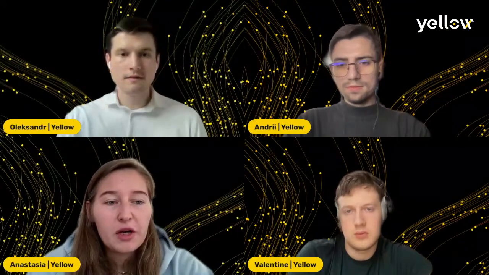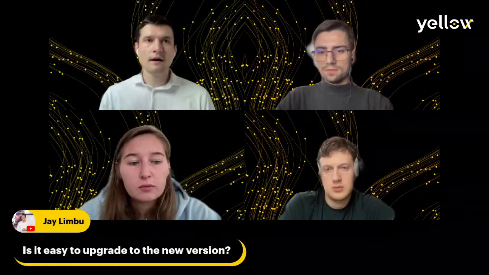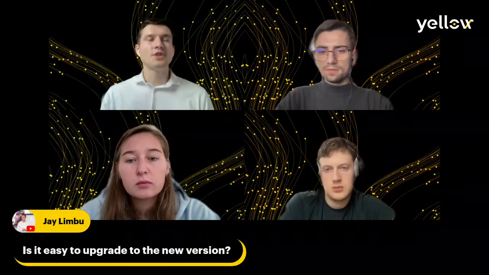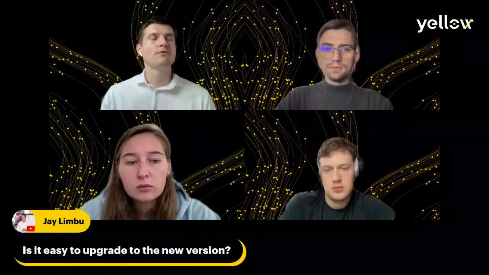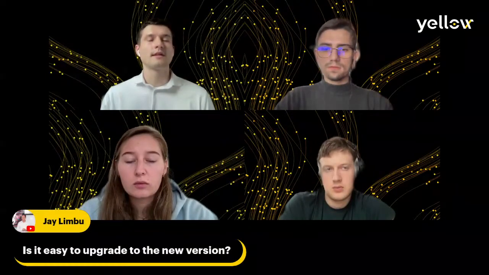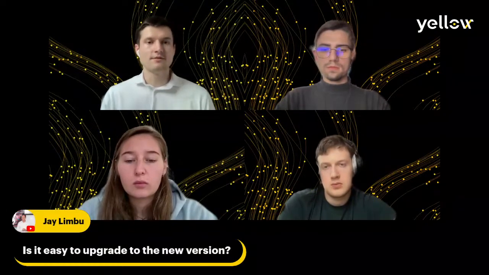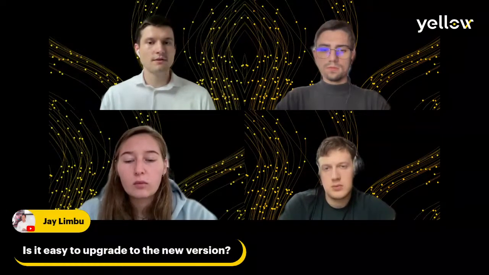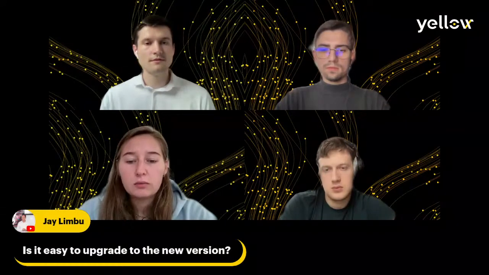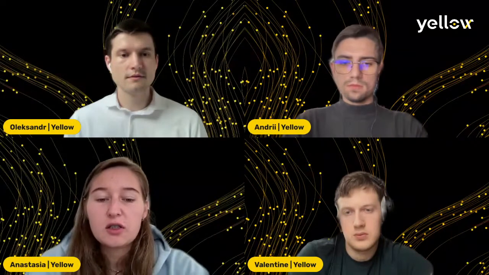Is it easy to upgrade to the new version for customers who have been using the previous versions of OpenDAX? I think the suggested way would be to deploy a new one, because we are using a different architecture and it's cheaper and faster to start from scratch. Okay. That makes sense. How user friendly is this project?